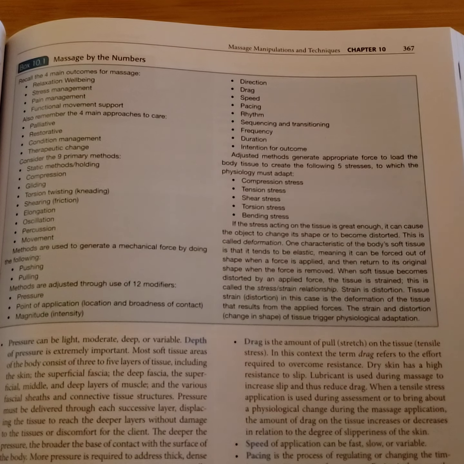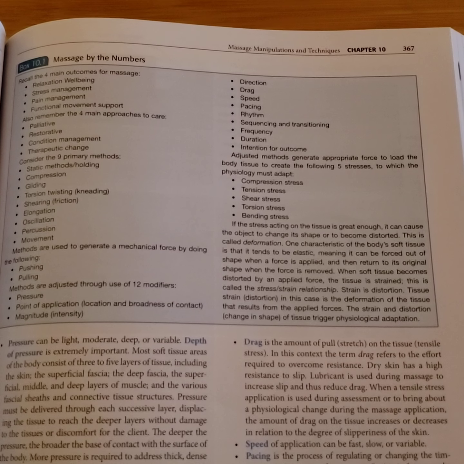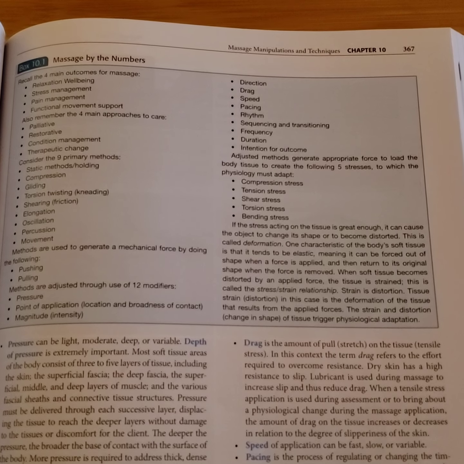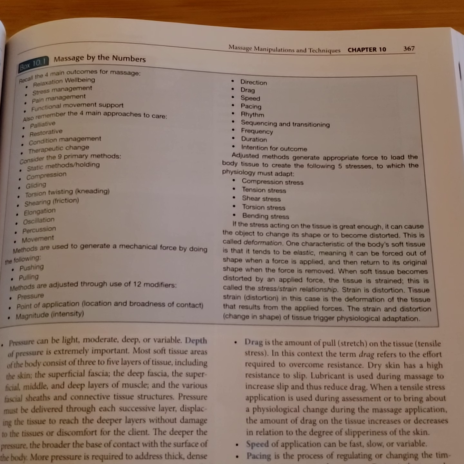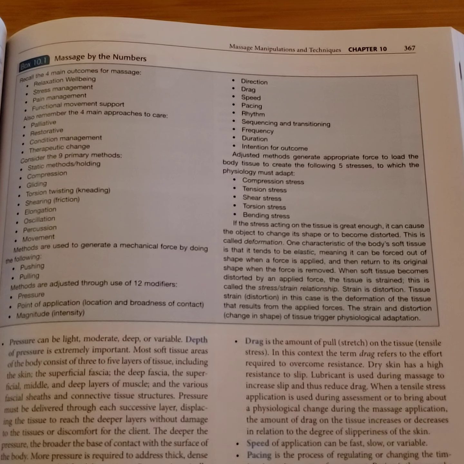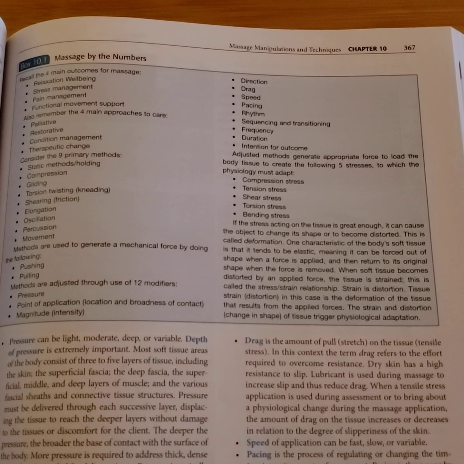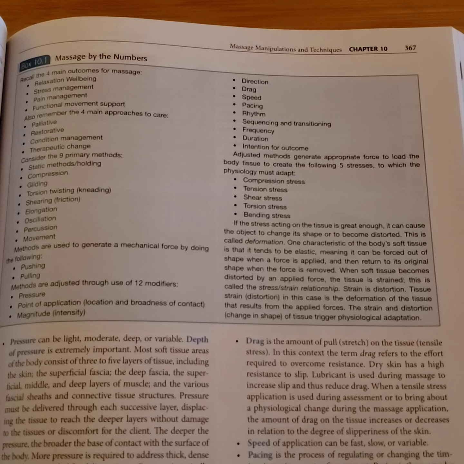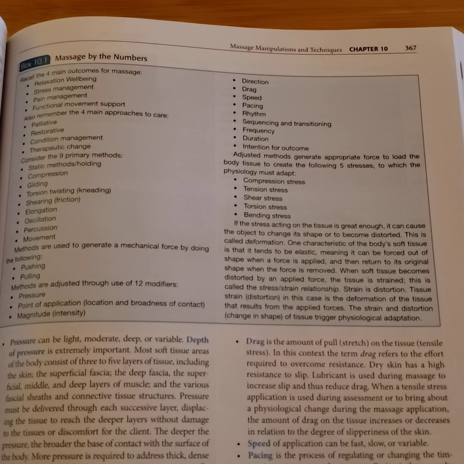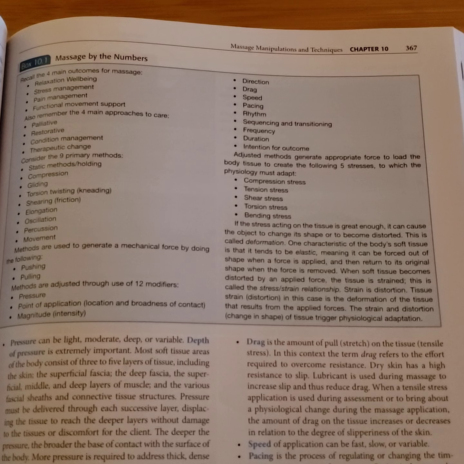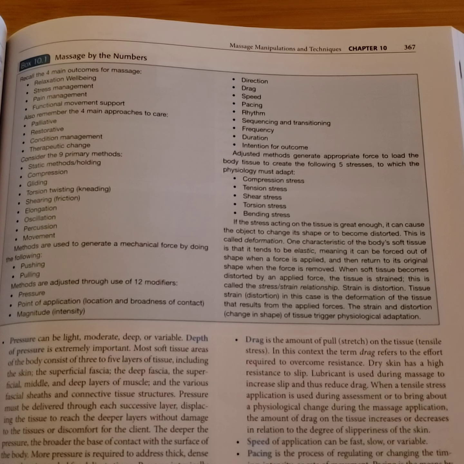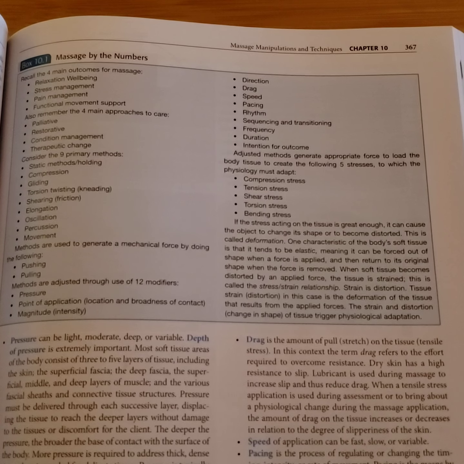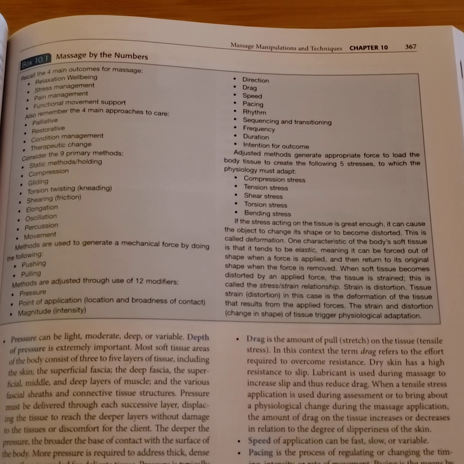Now, we want to make sure that we create enough stress into the tissue so that the nervous system responds. And we get some mechanical force too. We get some pliability and that sort of thing. So we can press it. We can make it longer. That's the tension, and that's a stress. We can move it back and forth. That often will create a friction. We can twist it. That's a torsion stress. And we can bend it.